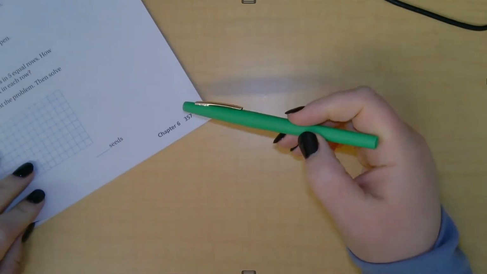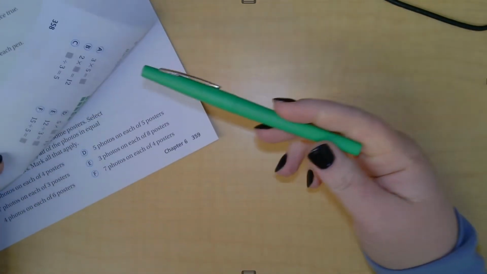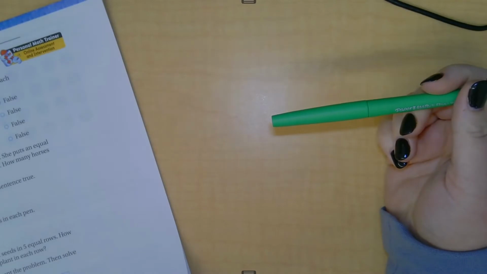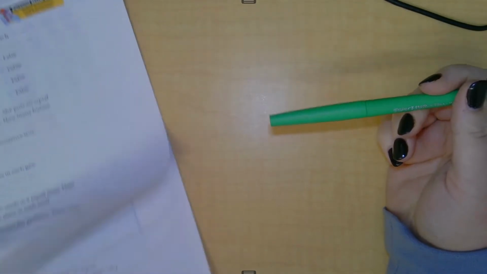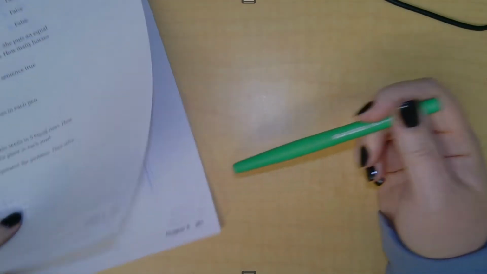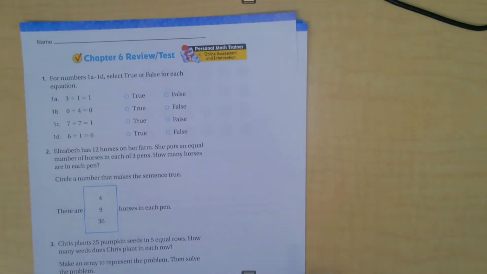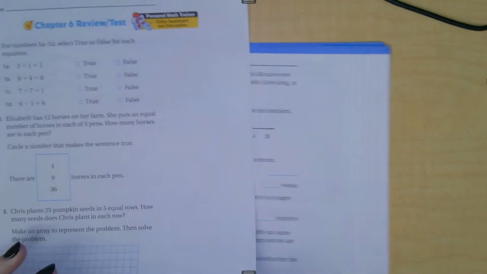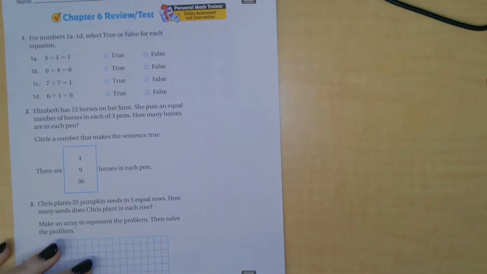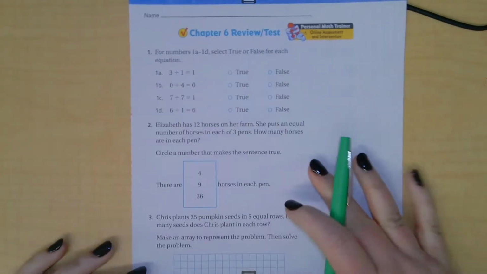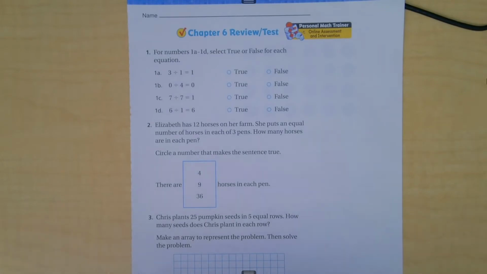In your book, it was page 357, 358, 359, 360, 361, and 362. So you should have 6 pages that you completed on Friday. So you need to go grab those so you're ready to make corrections as we work through this together. All right, here we go.